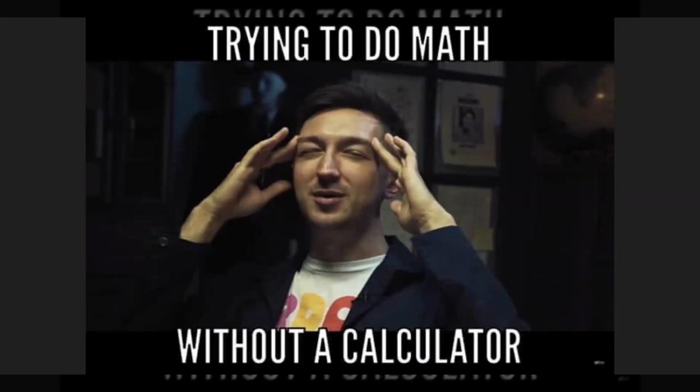So trying to do a calculator is like really hard. You press your temples like a telepath, hoping sine or cosine will whisper the answers. Math, the only subject where the brain becomes the hardware.